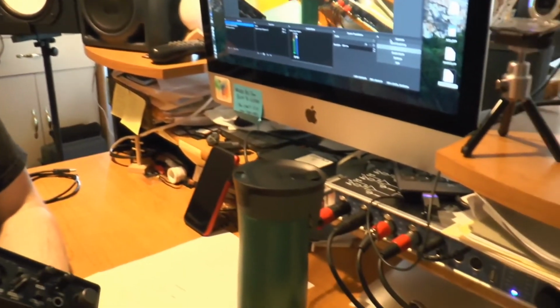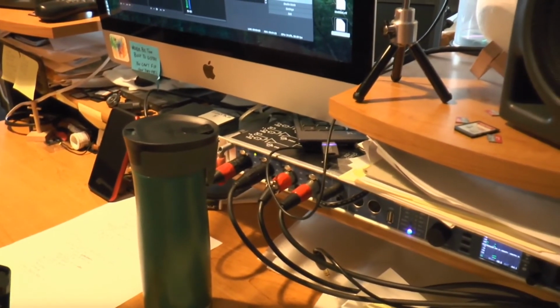I'm going to switch over to this interface. Right now I'm using the big fancy one, which looks like that over there, but that's not going to help us. This is the one that OBS is going to be able to address directly because it only has 2 inputs.